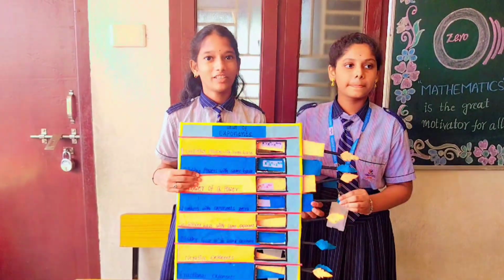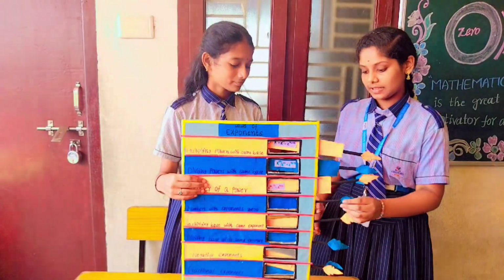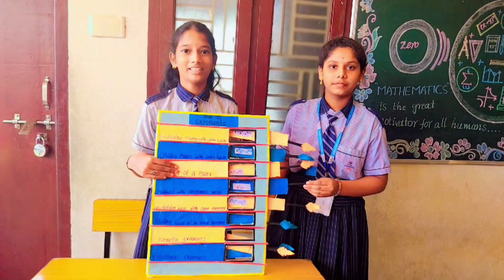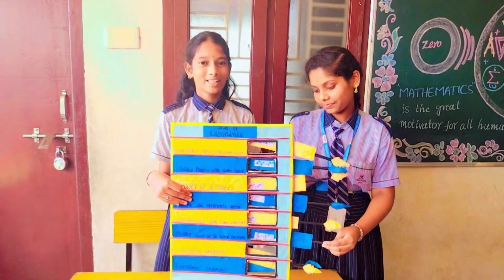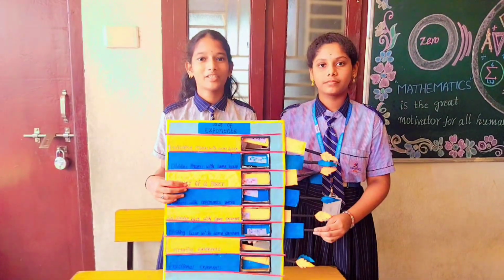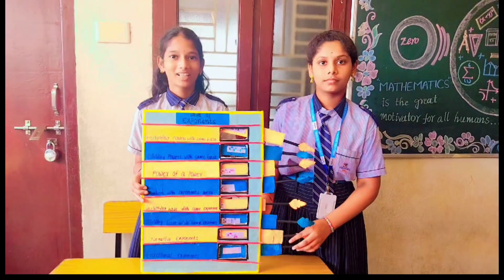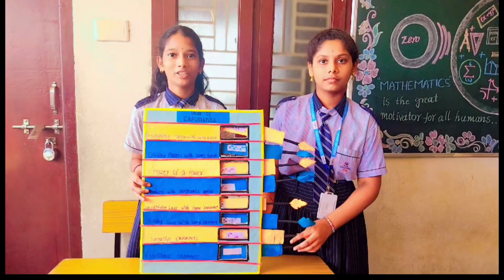x power 0 is equal to 1. x power m into y power m is equal to (xy) whole power m. x power m by y power m is equal to (x by y) whole power m. x power 1 by m is equal to the m-th root of x.